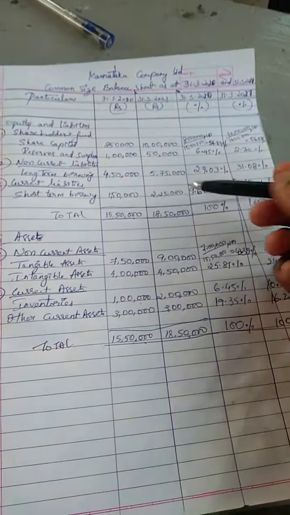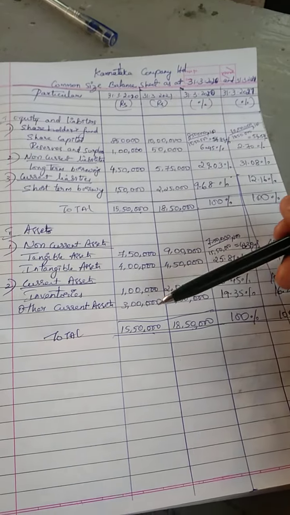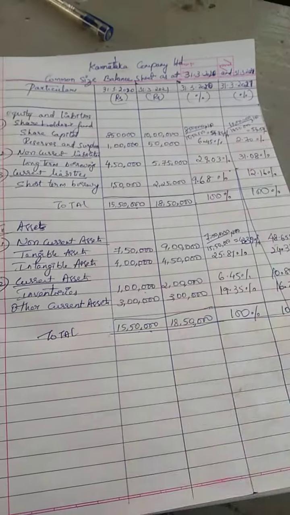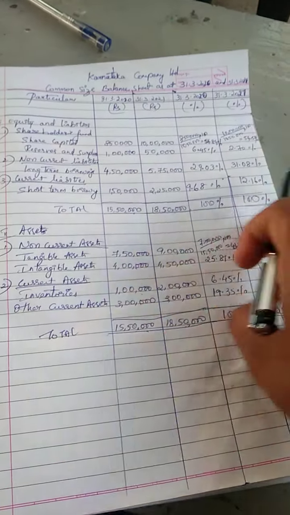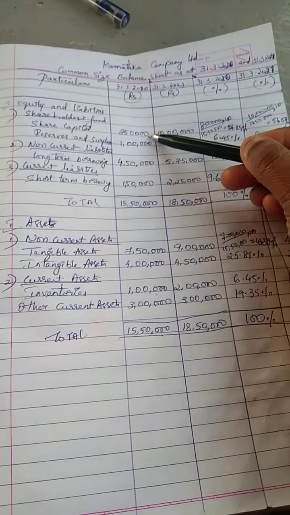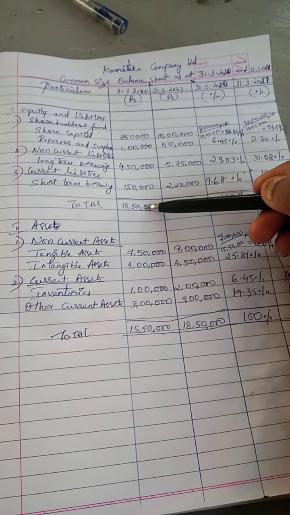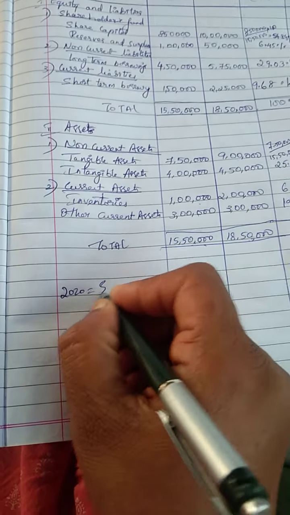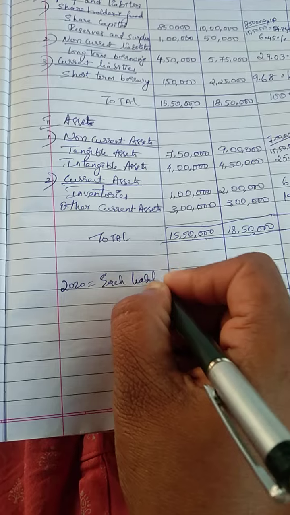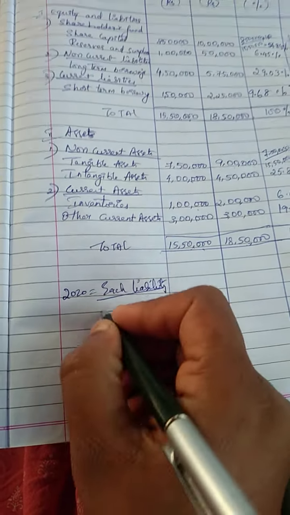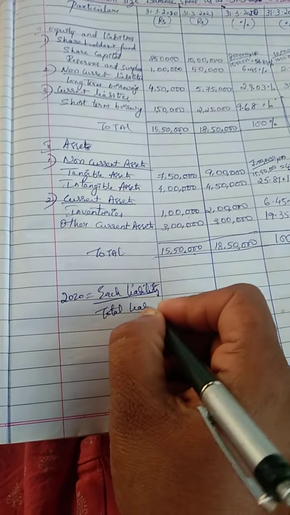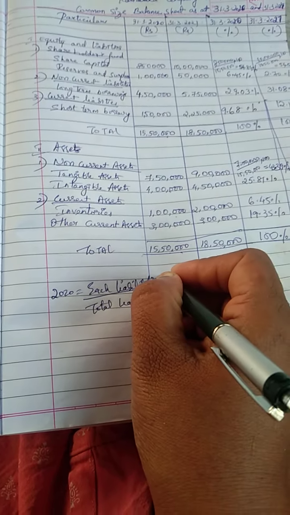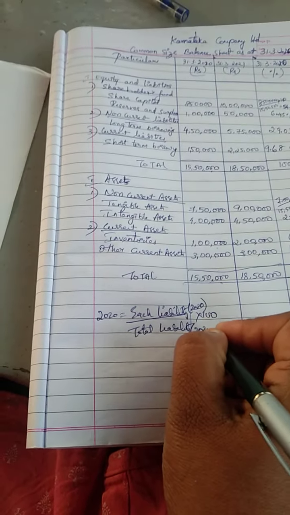So what have I done? Because it is common size, I have given a common value to the total assets and total liabilities. Remember the word common size. So give a common value 100 to the totals. And then each liability divided by the total liability into 100. You can write it this way: for 2020, each liability divided by total liability into 100. This is the liability of 2020, total liability of 2020.